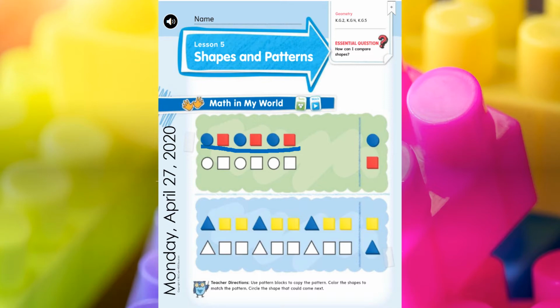So we need to color that pattern in the way that they have it colored there. I need to start off with a blue. So I'm going to color my circles blue. Just do the best that I can. And my squares are red. So go ahead and do that. Oops, a little bit outside the line is always okay.